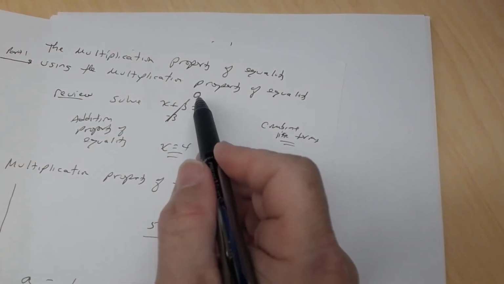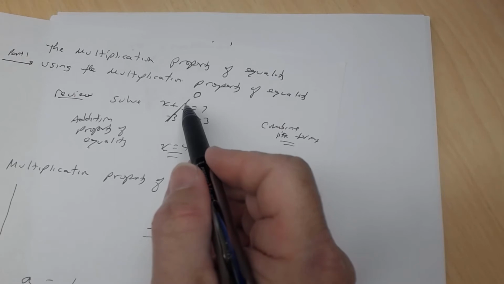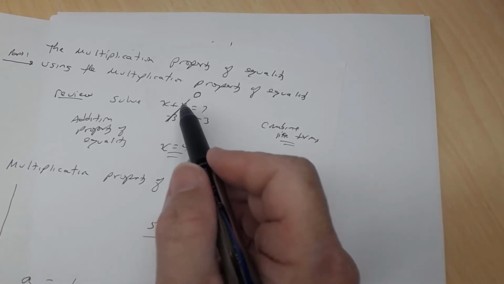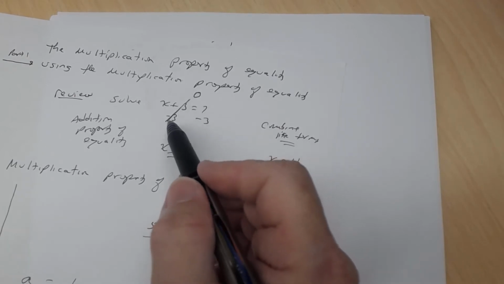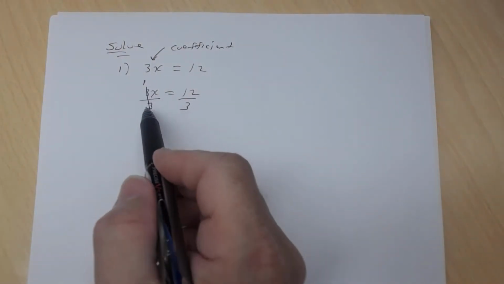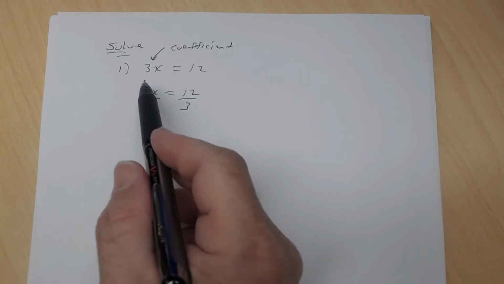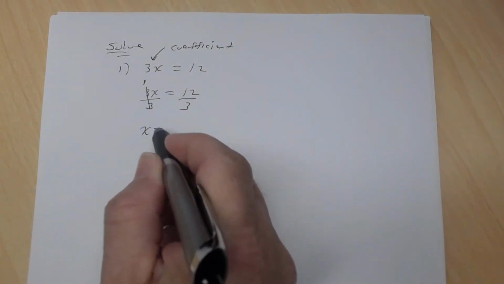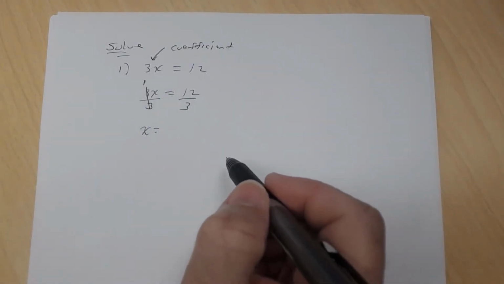Now, don't confuse that with crossing this out where we got 0. This is 0 because I'm adding a 3 and a negative 3, a positive 3 and a negative 3 is 0. Here I'm dividing. 3 divided by 3 is 1. And 1 times x is x, which is what I wanted. I wanted x by itself.